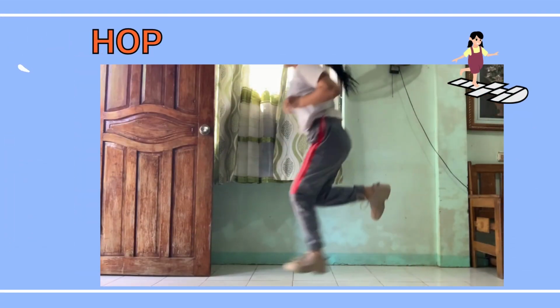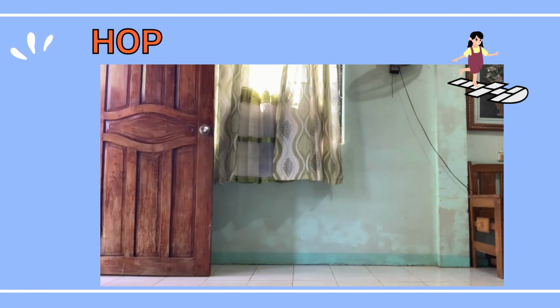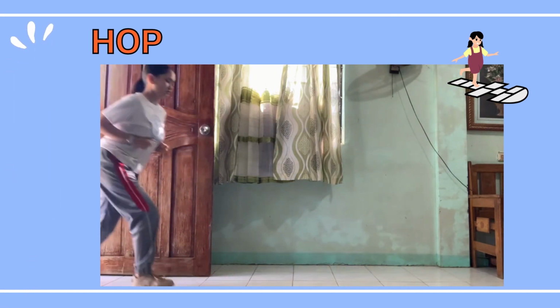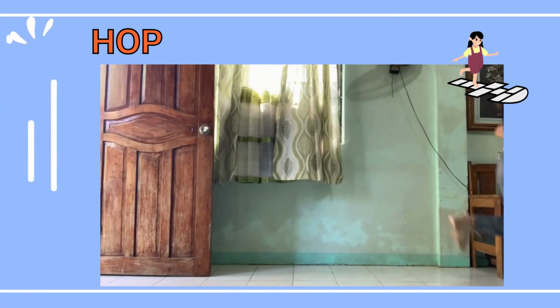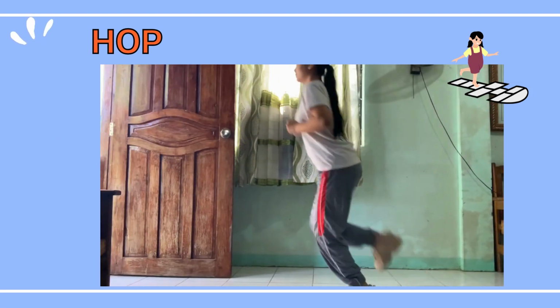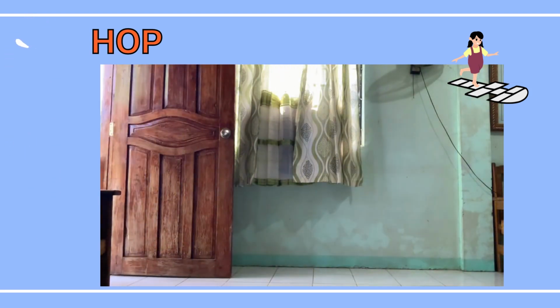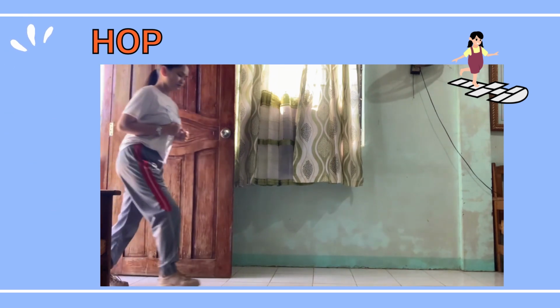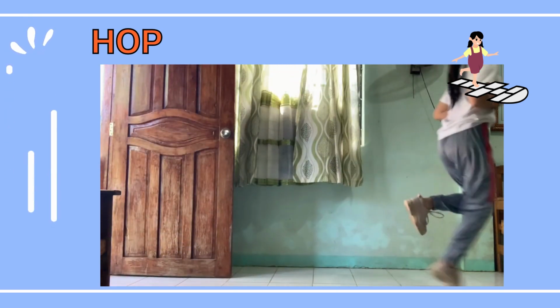Hopping. Hopping means jumping off and landing on the same foot. It helps improve balance, leg power, and rhythm, and is often used in dance, gymnastics, and warm-up exercises. When hopping, the main body parts involved are the legs, especially the calves and thighs, along with the core muscles that help maintain stability.